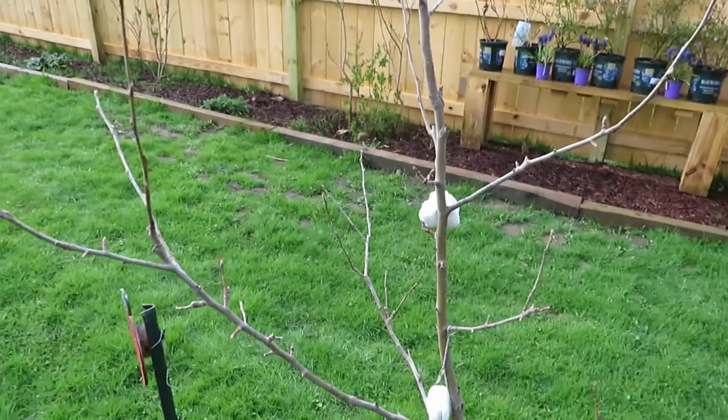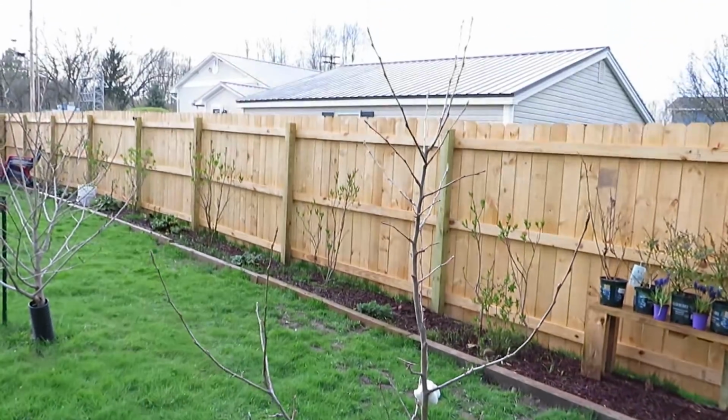Location is another aspect. This is the north side of the property, and it's the coldest side.